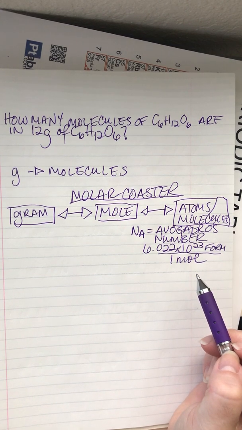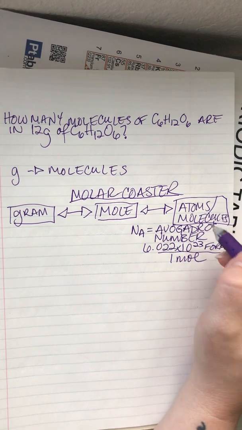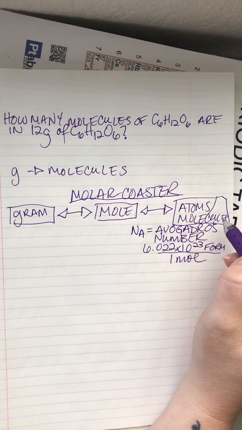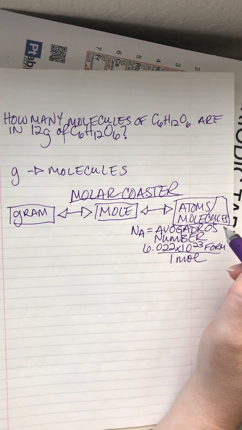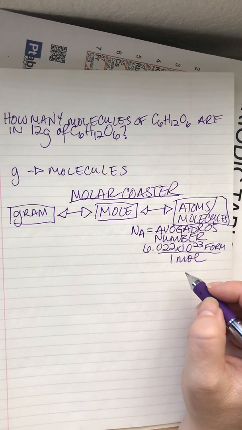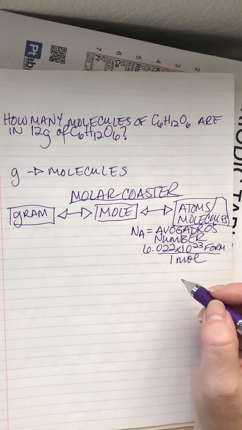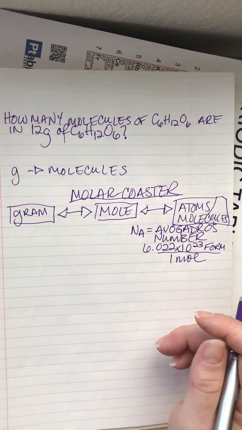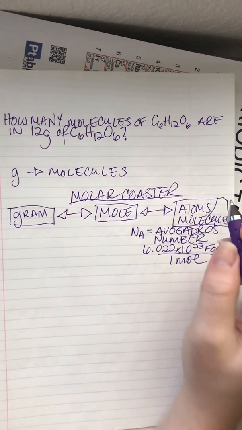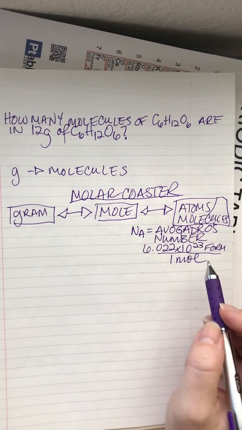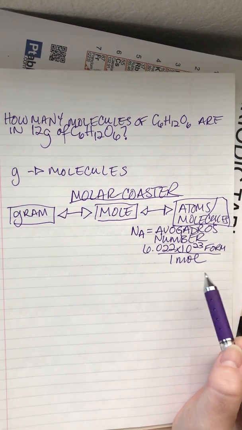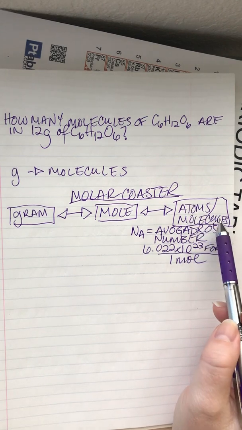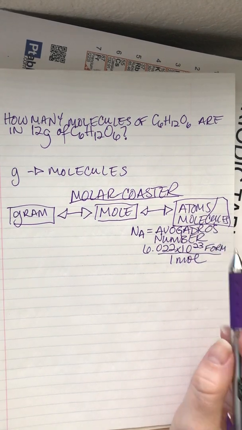You want to know the really cool thing? We abbreviate molecule. Guess what the abbreviation for molecule is? It's M-O-L-E. So that's cool. Not confusing at all, right? But yeah, when we're talking about moles, we abbreviate that as MOL. When we're talking about molecules, we abbreviate that as MOLE.